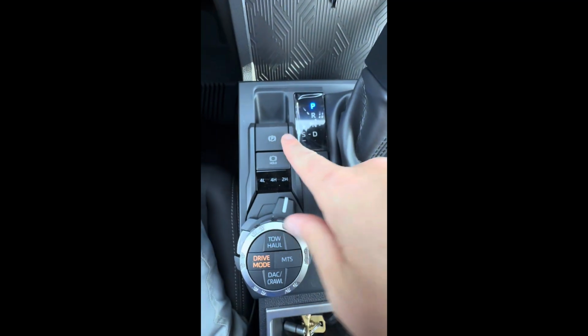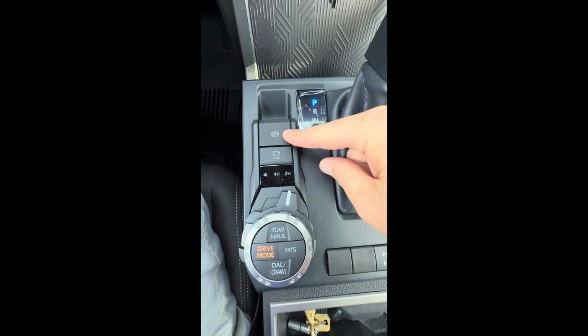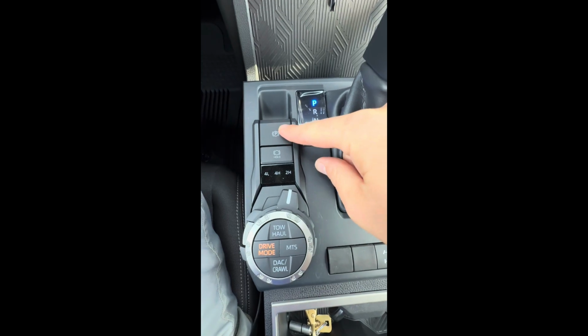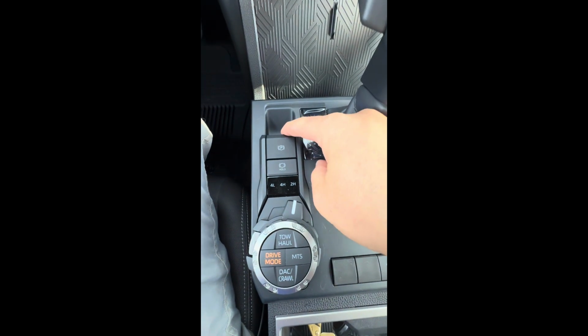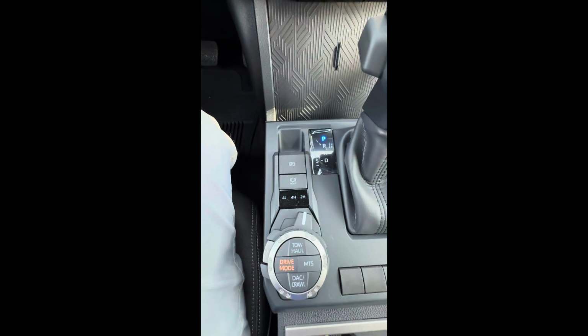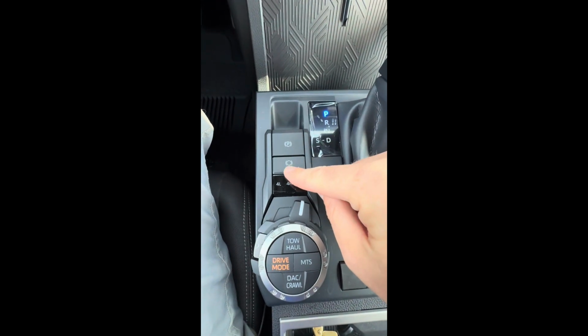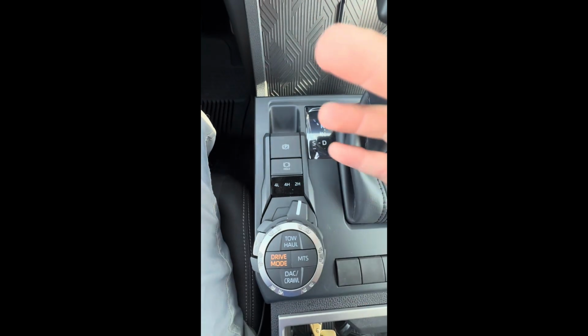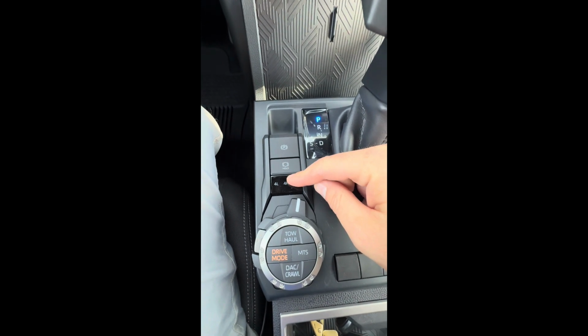You have an electronic parking brake in this car. The electronic parking brake automatically engages and disengages once you put the car into drive or take it into park. It is essentially also an emergency brake. So if you pull up on this, it's like pulling up on the emergency brake in the event that your brakes are not working. Brake hold is for if you're stuck in 5 o'clock traffic, anything like that, where you have to hold the brake for a long period of time.